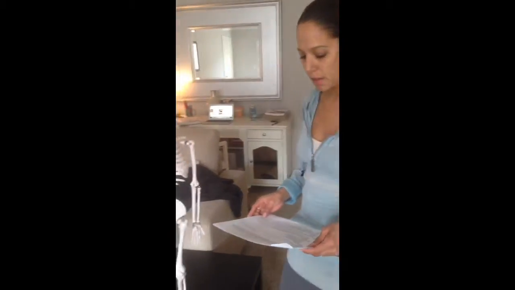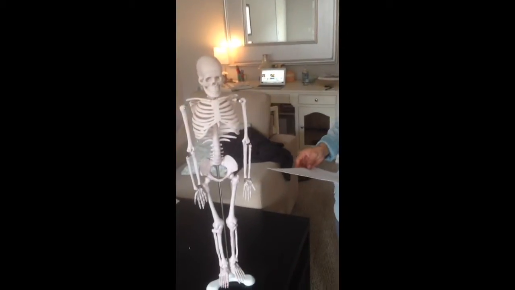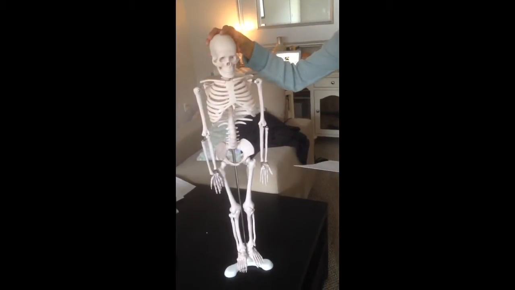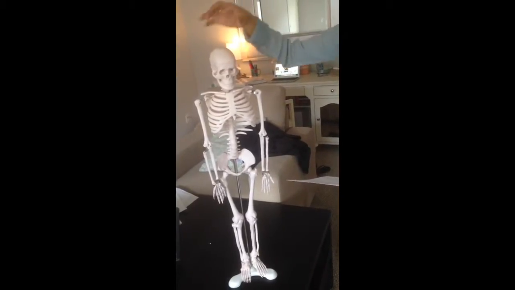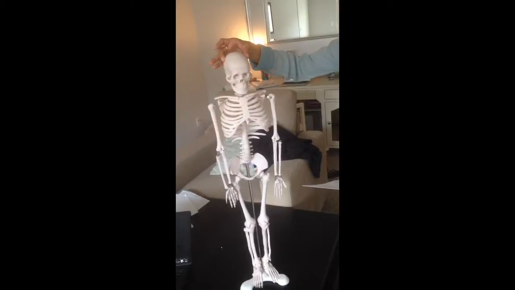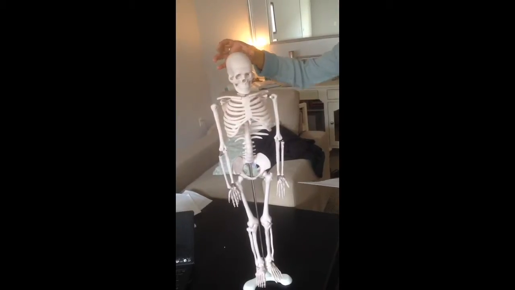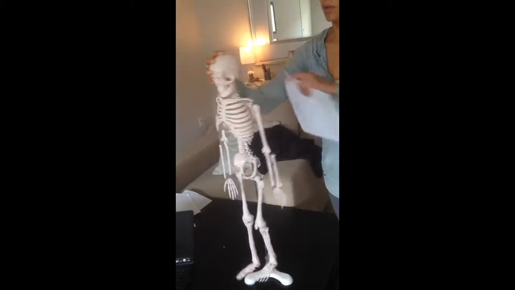My name is Erica Perez, and I'm going to point out and describe the axial skeleton. We will start with the cranial bones. This is the cranium. Frontal bone. The top two are the parietal, left and right. The back is the occipital.